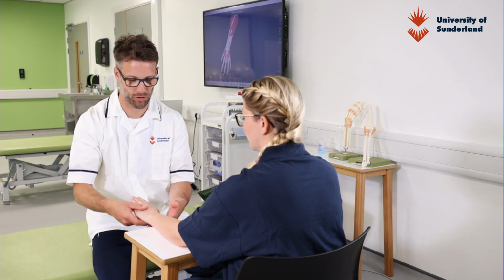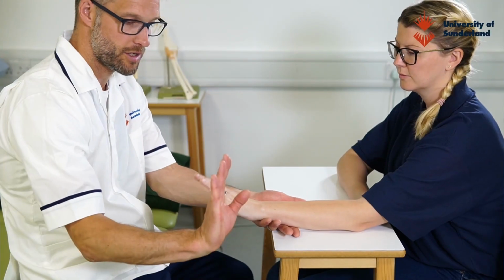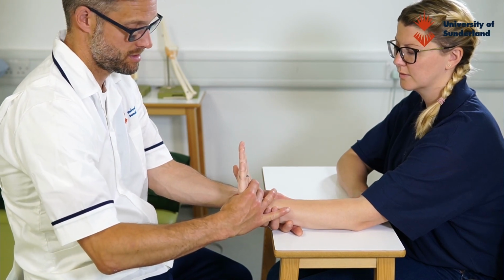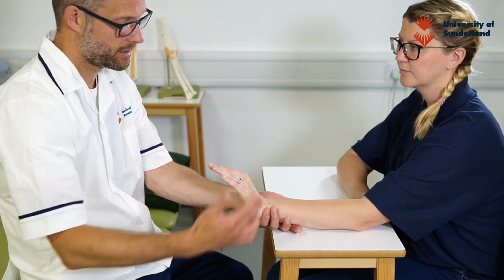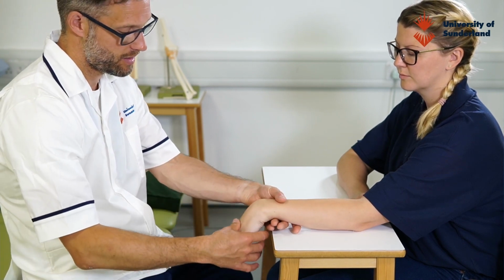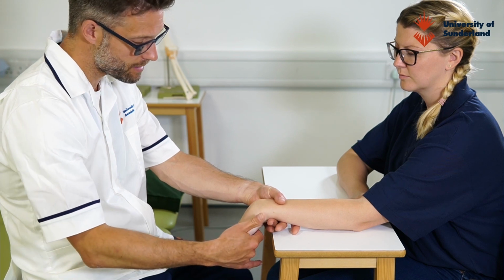So again, Jen, I'm going to support you a little bit so you're not pressing on the table. Can you just extend your wrist as far as you can? I want you to hold it there, don't let me push it down. Okay, and relax. Again, make sure you're over the metacarpals there. And push down for me as hard as you can. Alright. And pull down.